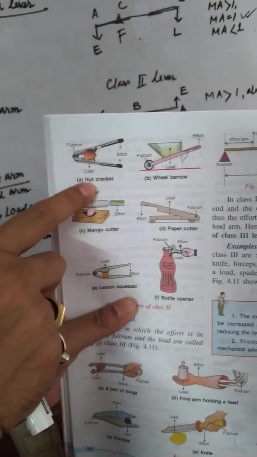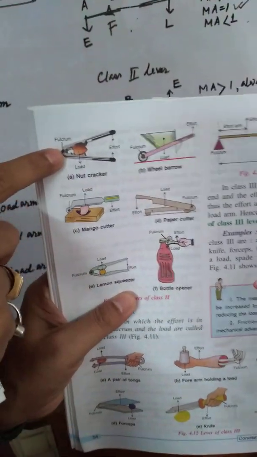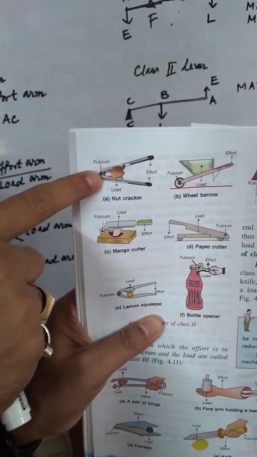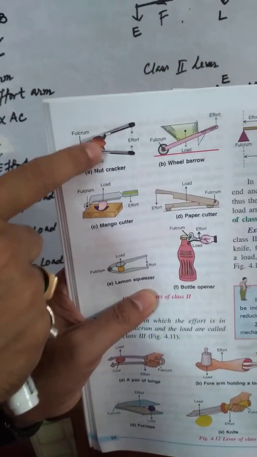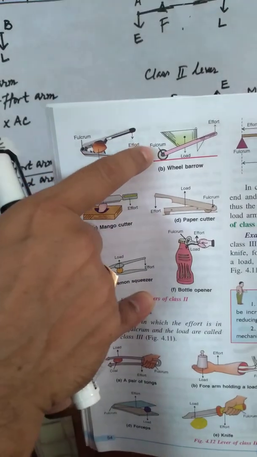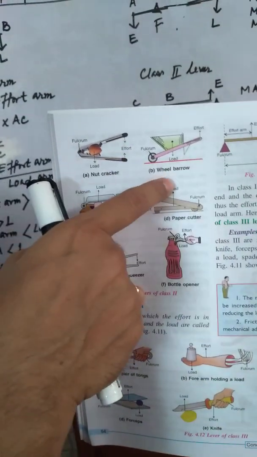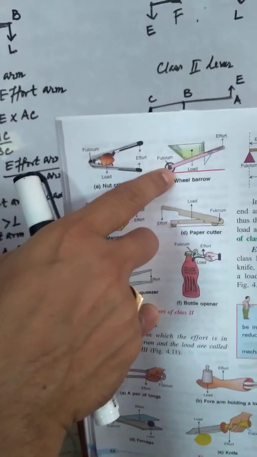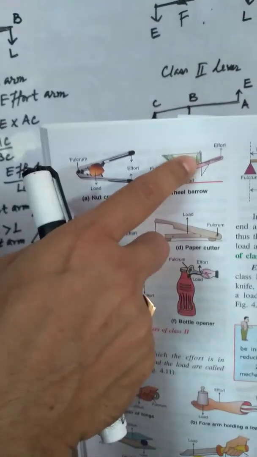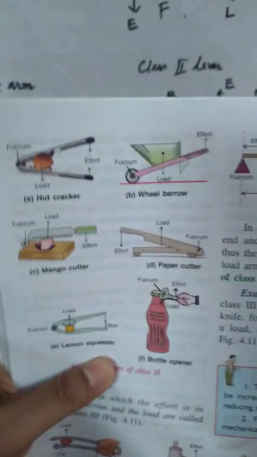You see the nutcracker, this is the position of the fulcrum, the load, the nut, is situated in between, and this is the effort point. Wheelbarrow, this is the position of the fulcrum, this is the load, and here it is the effort.